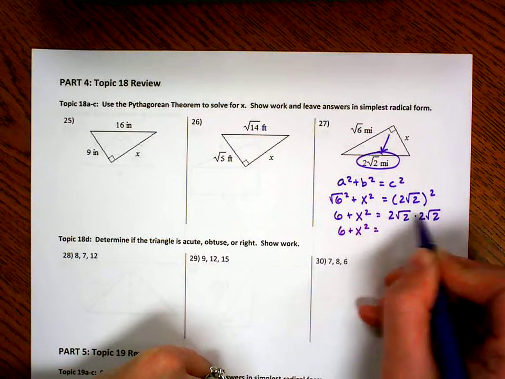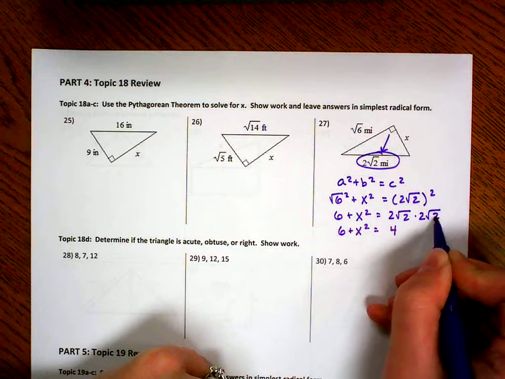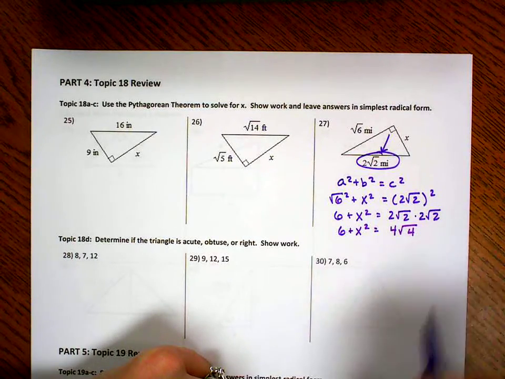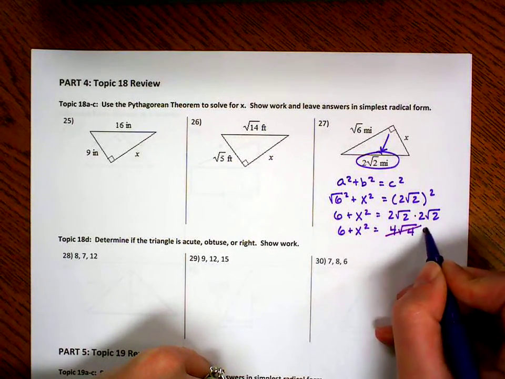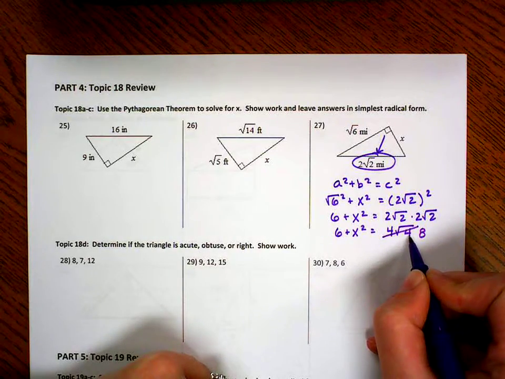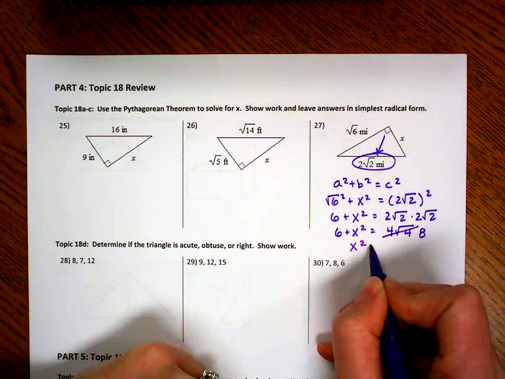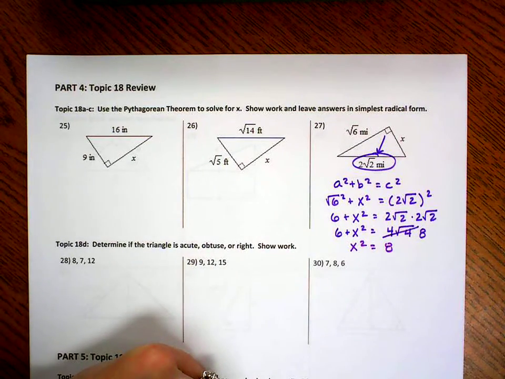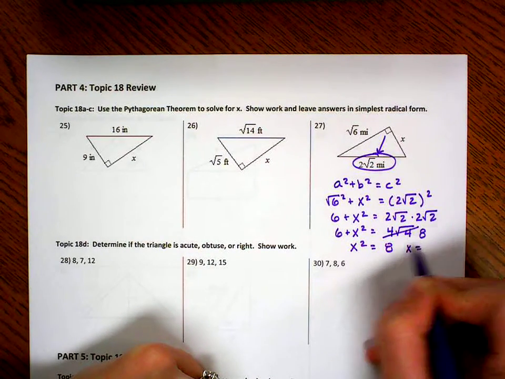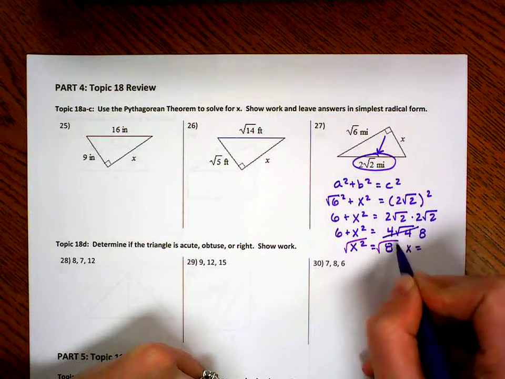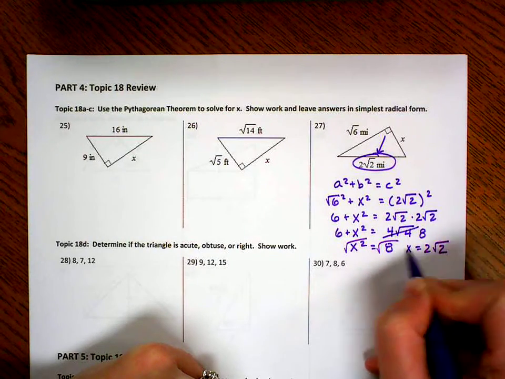Well, if I do that, 2 times 2 is 4. Root 2 times root 2 is root 4. Well, that really just has a value of 8 because that's the same as 2. 4 times 2 is 8. So I'm going to subtract 6 on both sides. And then we want to leave our answer in simplest radical form. So we're going to take the square root. And the square root of 8 is the same as 2 root 2.